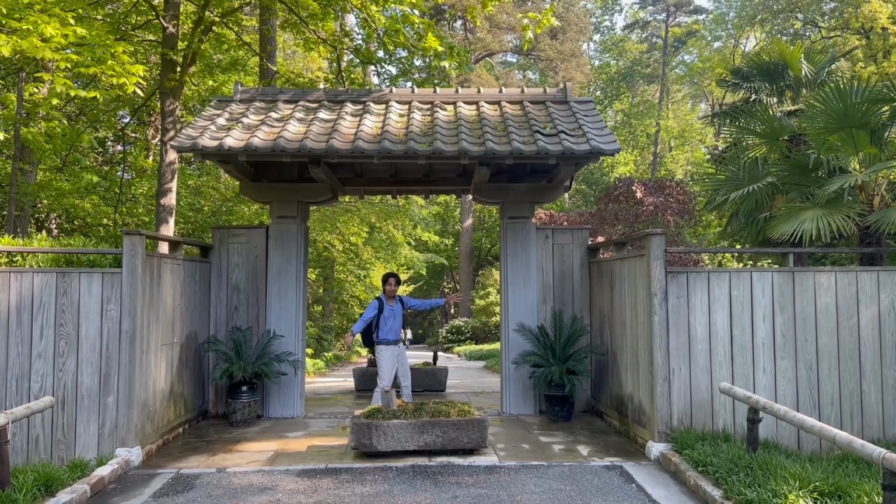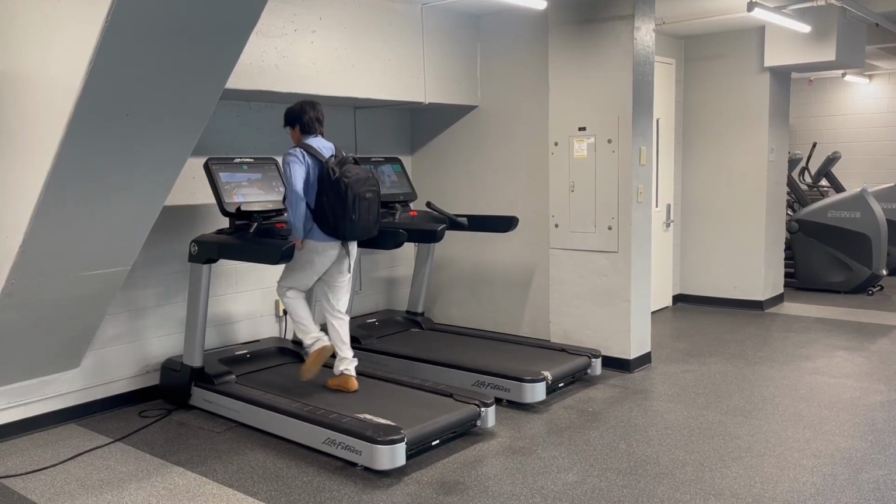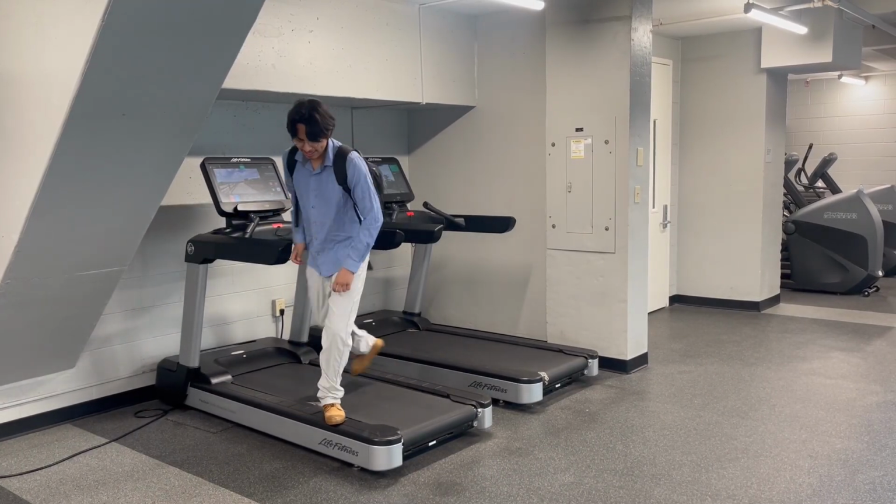Now I'm in Japan. Now I'm in Germany. Now I'm in the gym.